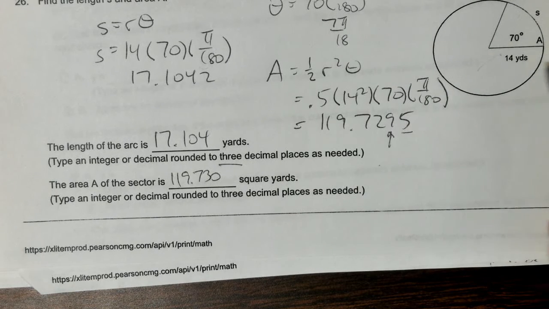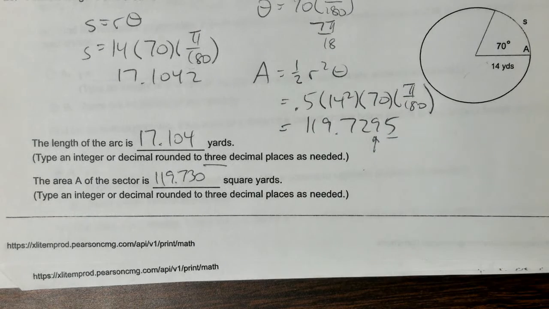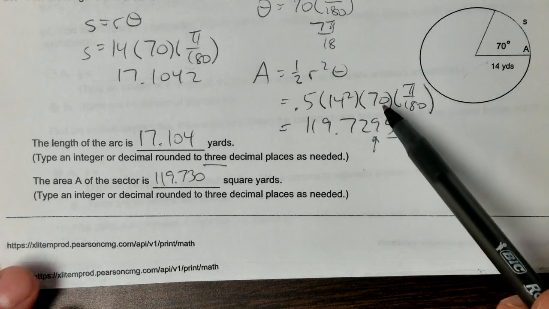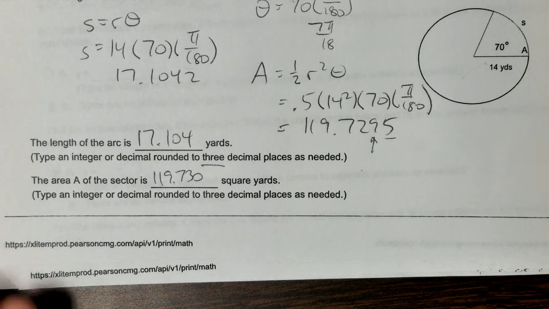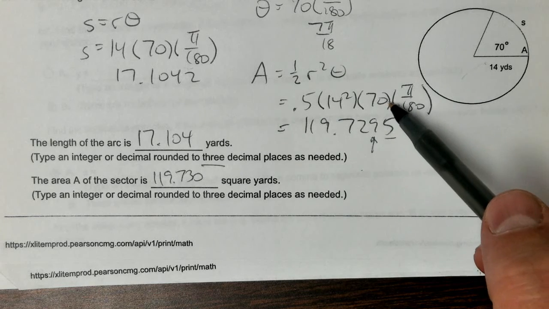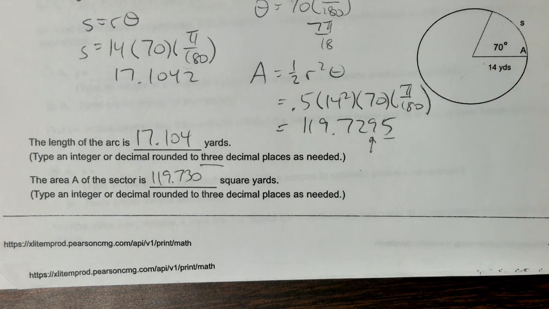R is the radius, so it's the 14. It's half the diameter. And then for the angle, in this case it shows you the degrees. You don't have to turn that into radians? Well, I did it all in one step by doing 70 times pi over 180 in both of them. Yeah, if all you do is type 70 instead of the pi over 180, then you'd miss it. Okay, good.